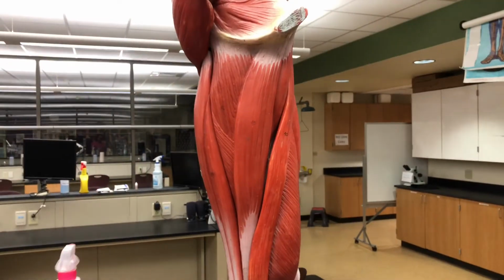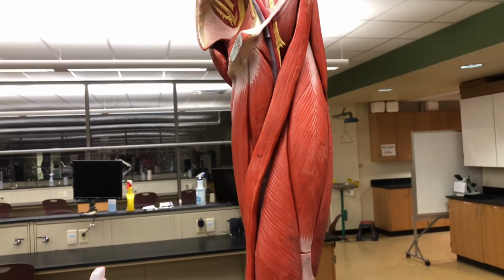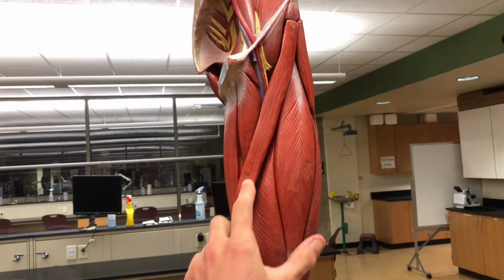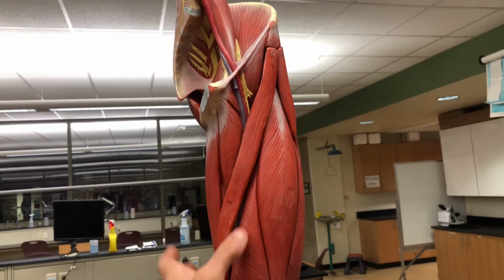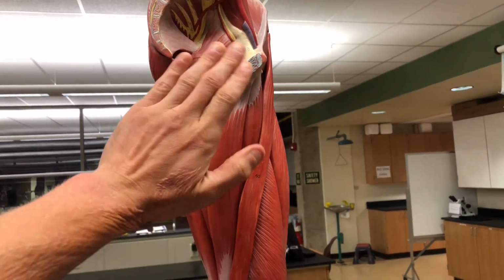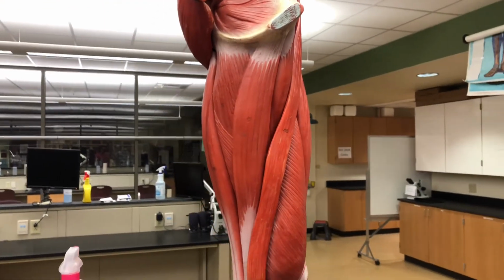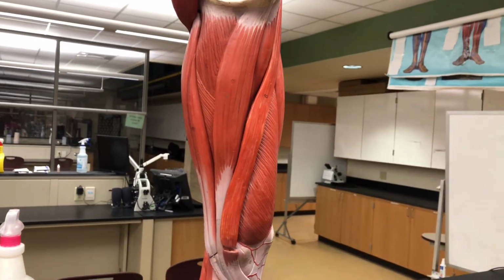Let's move on to the inner thigh. So we'll start with our landmark muscle, our sartorius muscle. All right, let's go ahead and turn the thigh. So we got the internal thigh here, all right? So the groin per se. Now let's find a landmark muscle.